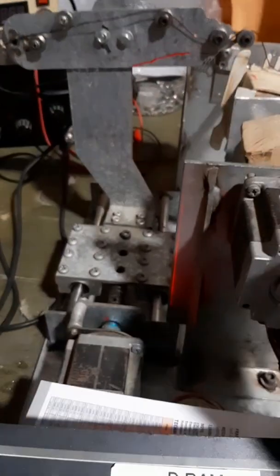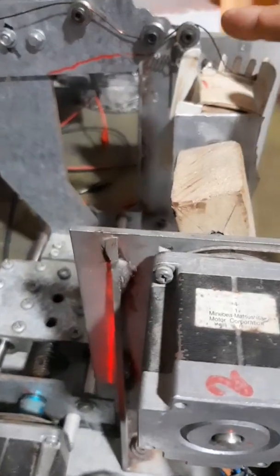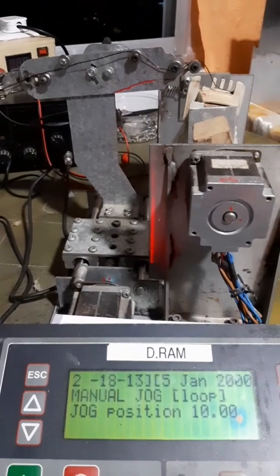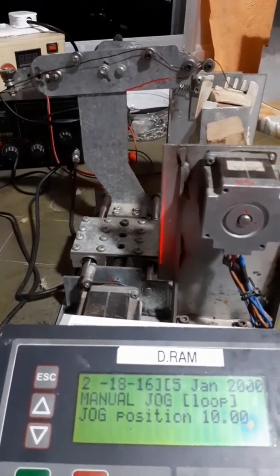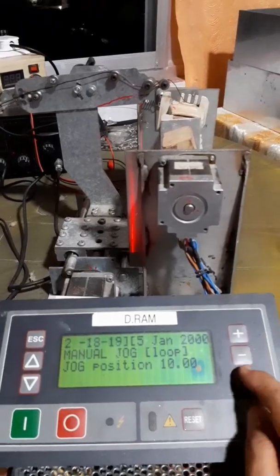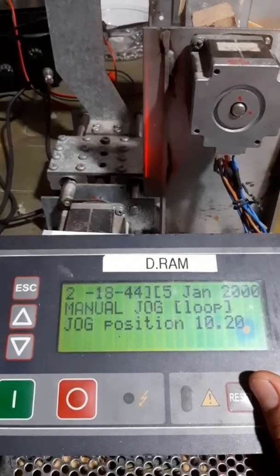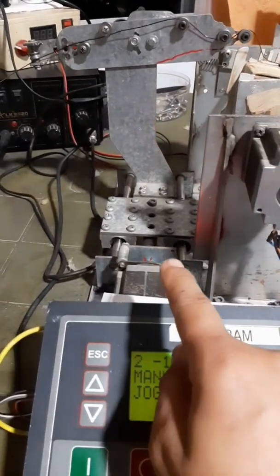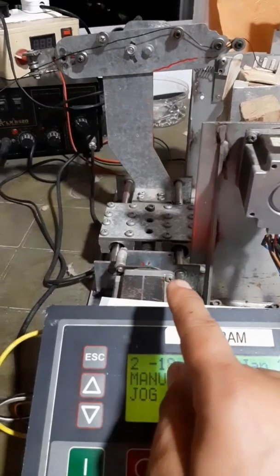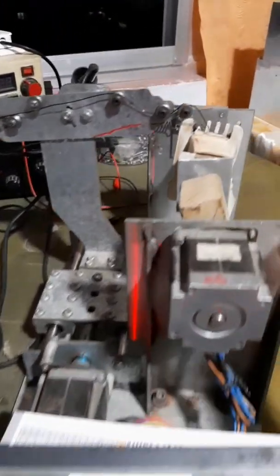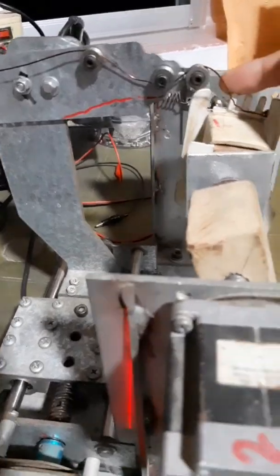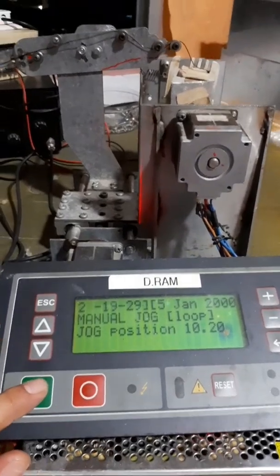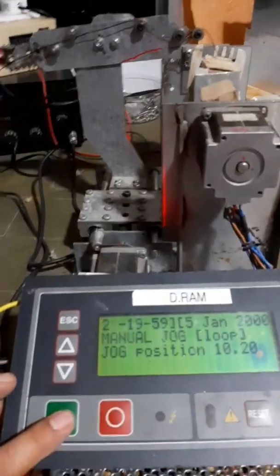I want to move this drive from this edge to that edge. So I will press enter, and we'll see that the drive will be moved. Now I have given the value 10, which means 10 millimeter of this motor. So I give the instruction to that motor to move 10 millimeter from this 0 value to that side. So I have to press the start button now, and you can see it will move.